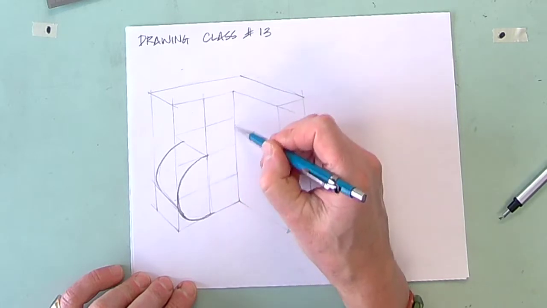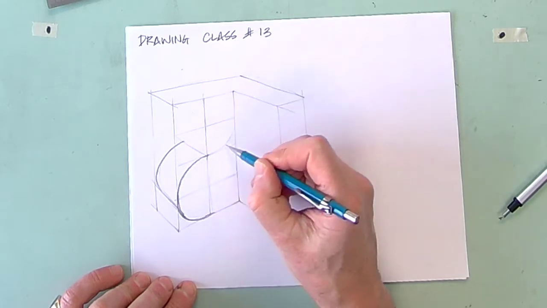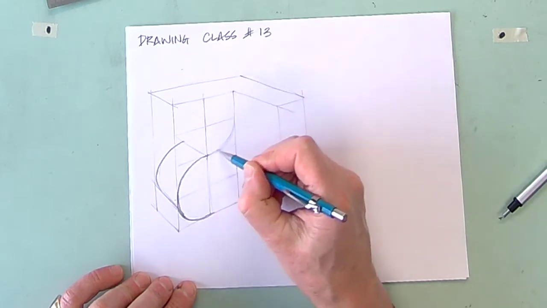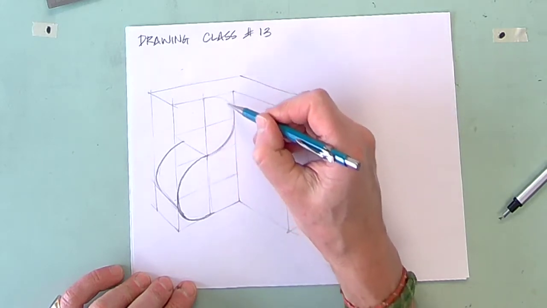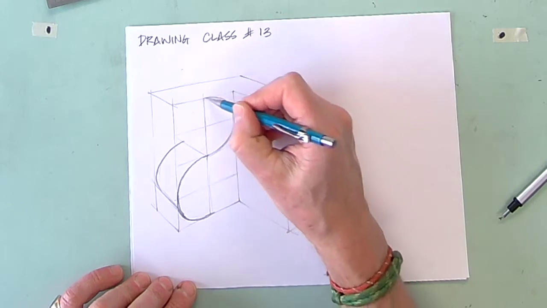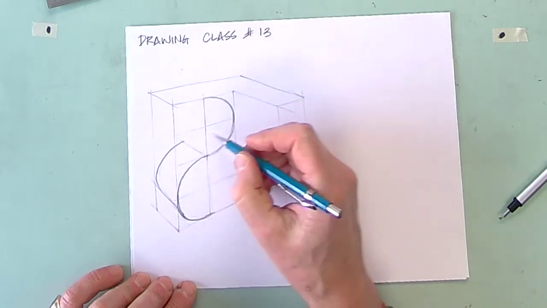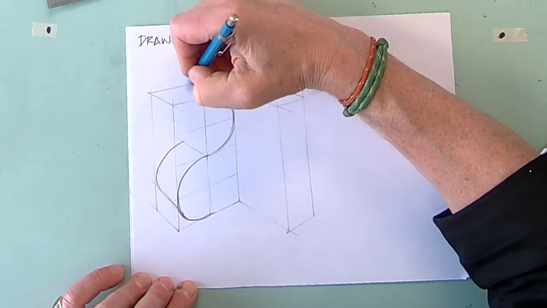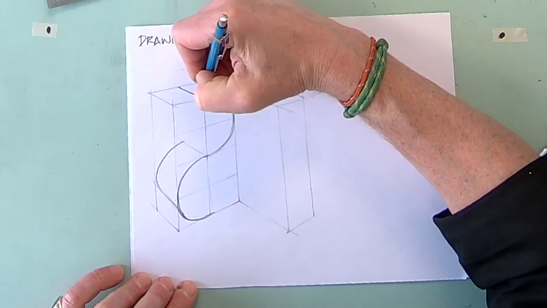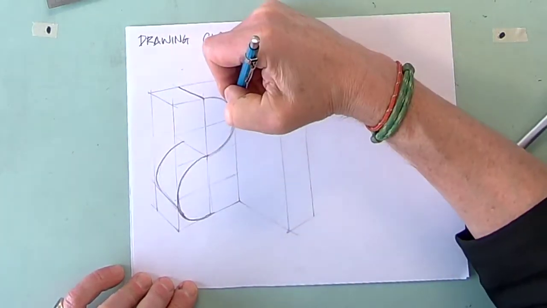So this one here, I want it to go from here around to this obtuse curve into an acute curve. Yeah, like that. And then this one goes across there. Now similar, here we go.